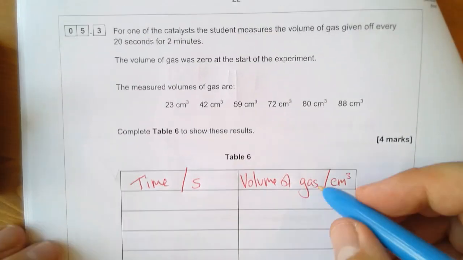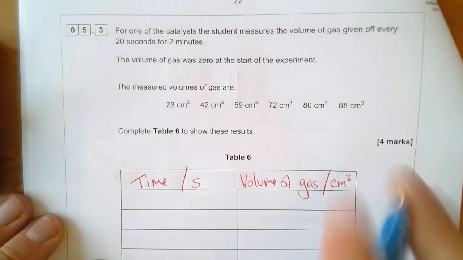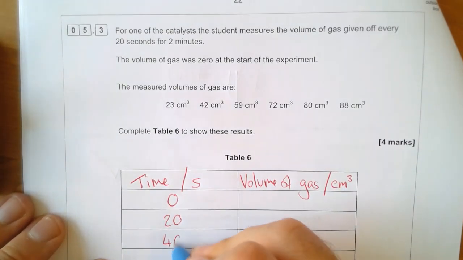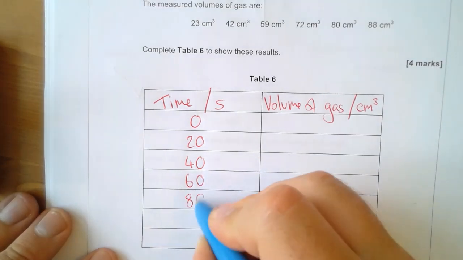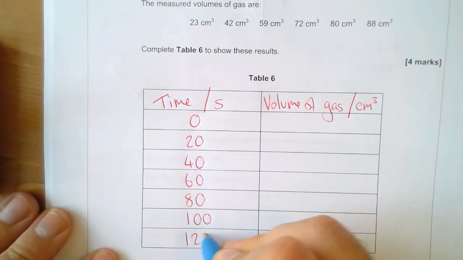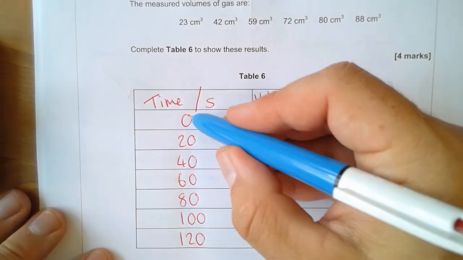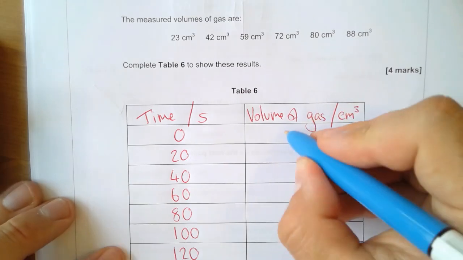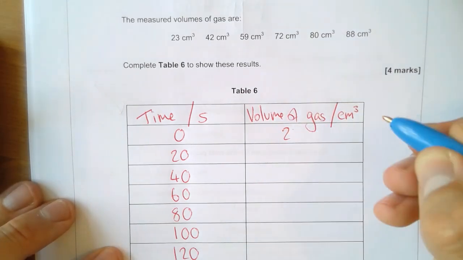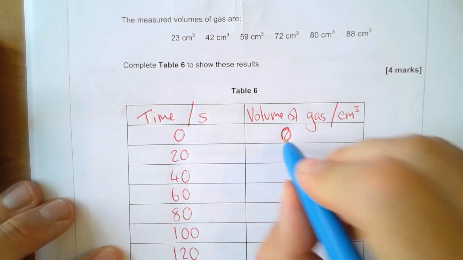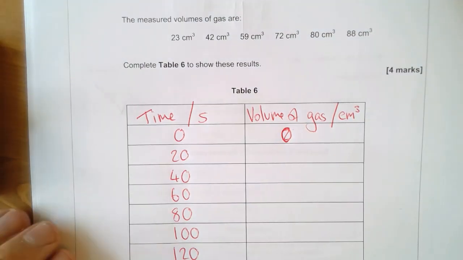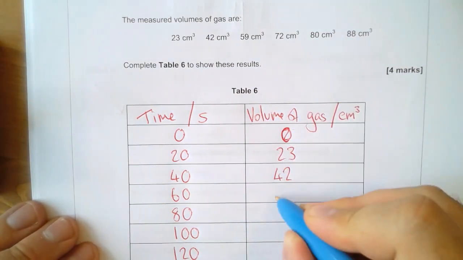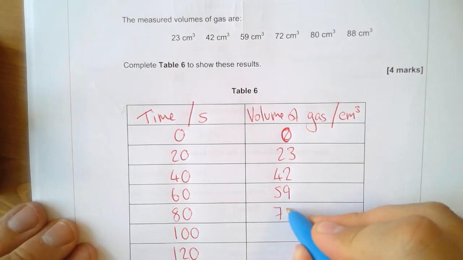We did it every 20 seconds for 2 minutes, so we're going to start off at 0 seconds, then we had 20 seconds, 40, 60, 80, 100, 120. So 120 seconds, that's 2 minutes. And then we need to put these in order. So 23, oh, easy mistake there. So make sure at time equals 0, 0 centimeters cubed of gas was produced. And then we have 23 over here, 42, 59, 72, 80, 88.